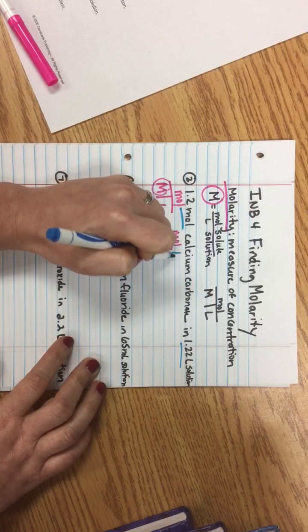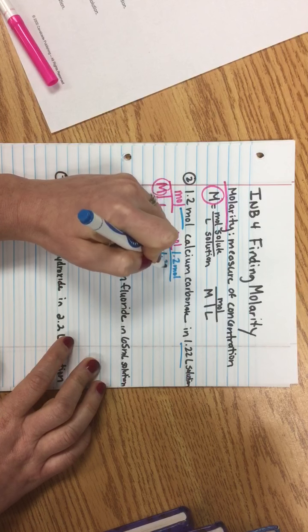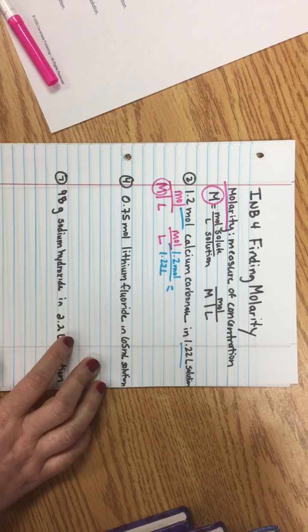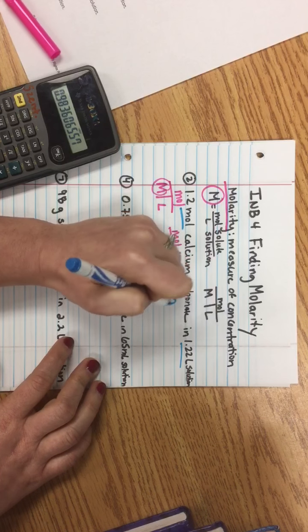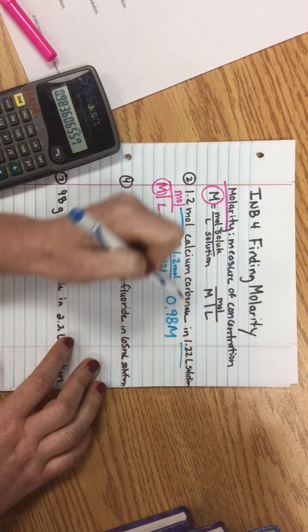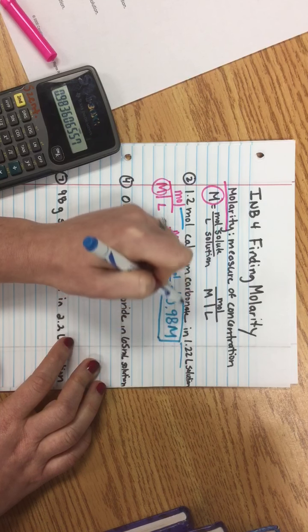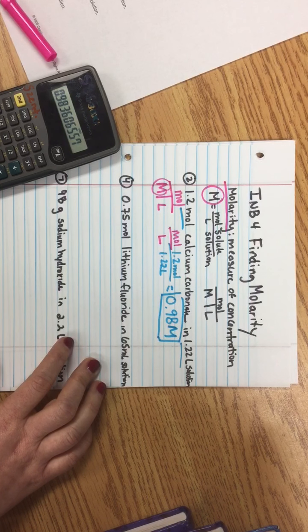So 1.2 moles goes on top and 1.22 liters goes on the bottom. So now I just put this into my calculator and I take 1.2 divided by 1.22 and I get 0.98. I make sure to include my unit, which is a capital M for molarity. And I was able to put moles over liters in order to get my answer.